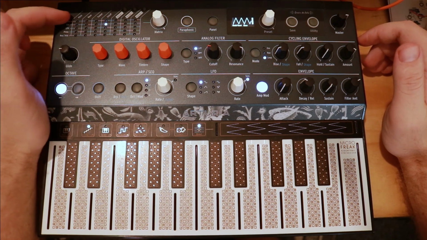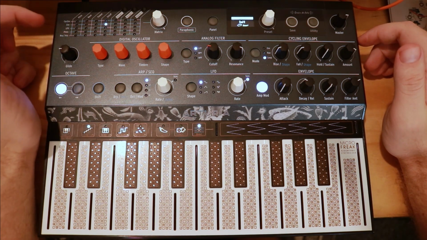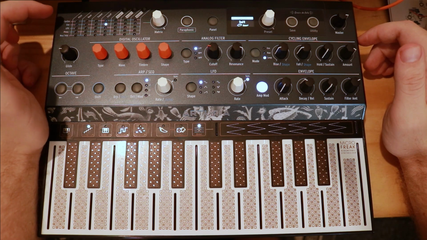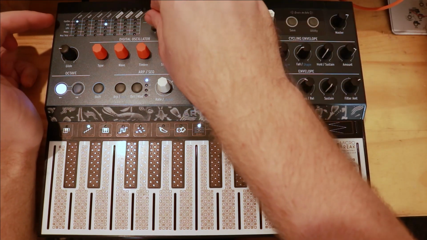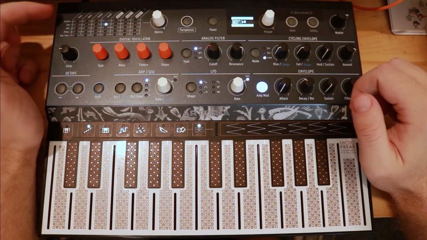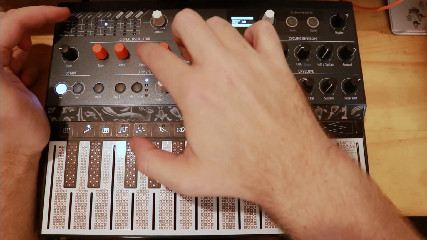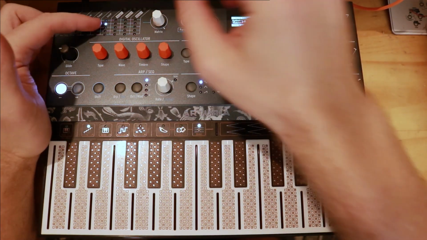Now this little thing is a really cool way of patching points together. So first off, we're going to go to the cycle. So there's a nice little marker where we are. And we're going to modulate the timbre. So if we move it across to, we're in there.